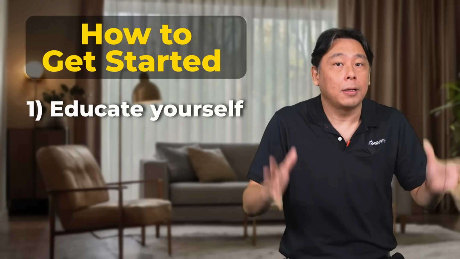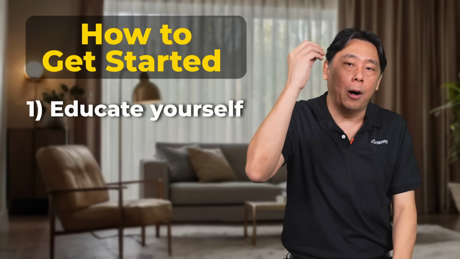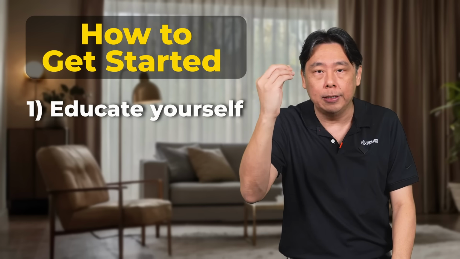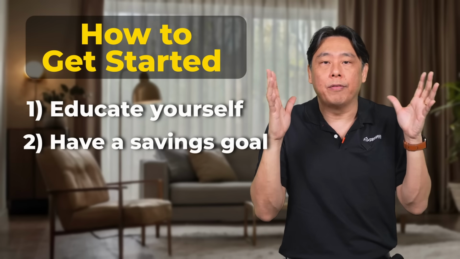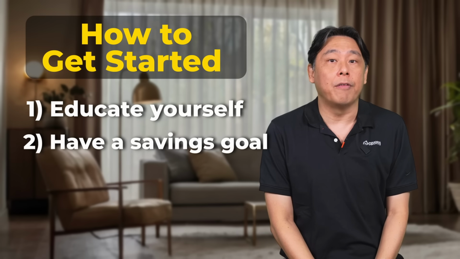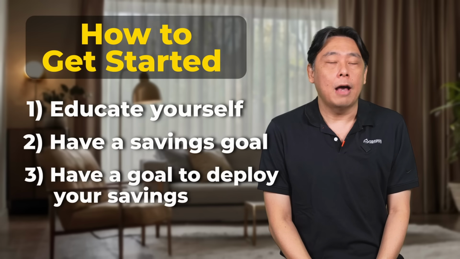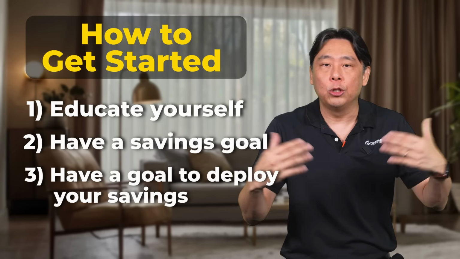So first step, get educated, learn about how to buy the highest quality assets. That's the first step. The second step is to have a goal of how much you can save every month, every year, and then have a goal of how to deploy it into these assets.